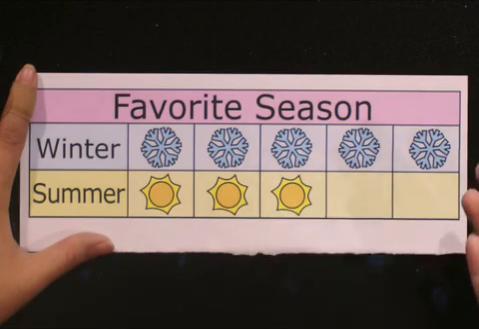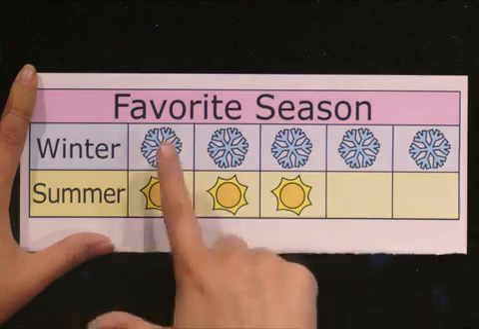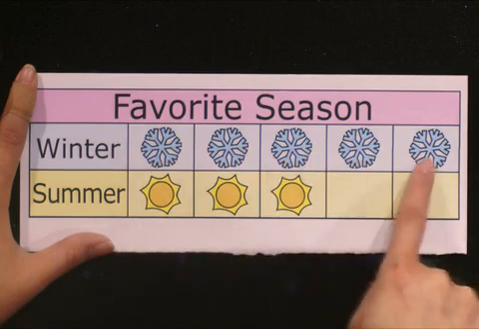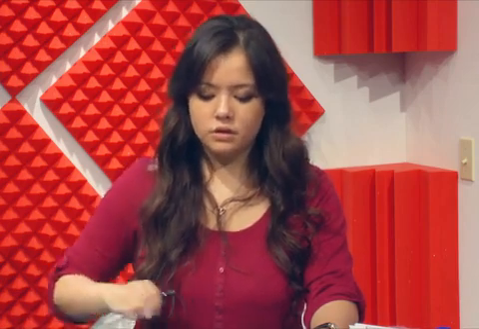1, 2, 3. 3 students chose summer. How many students chose winter? Well, I just count the snowflakes. 1, 2, 3, 4, 5. So when you have your information on a graph, it's a lot easier to see the information and to find different pieces of information. For example, what if I asked you, did more students choose winter or summer? Well, we have all of the information lined up on this graph.